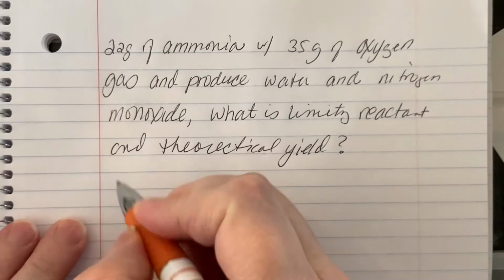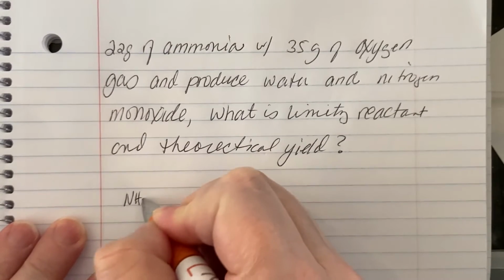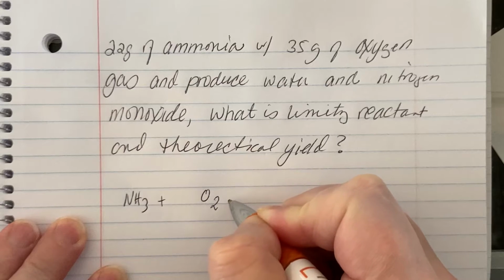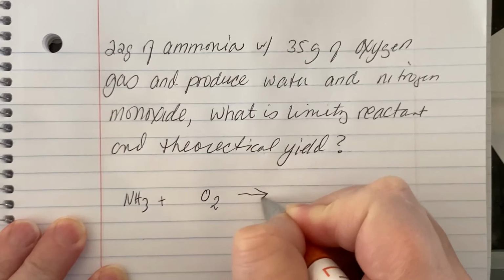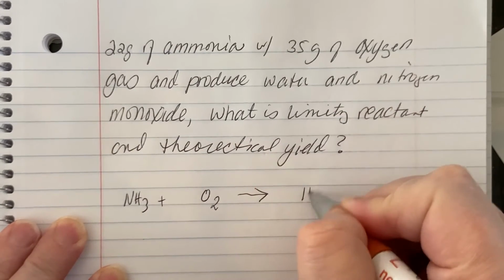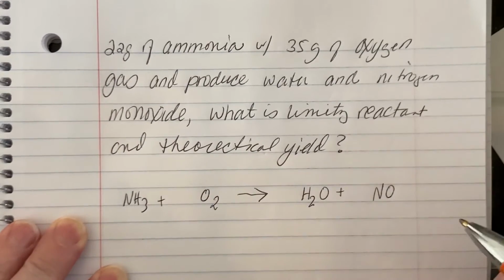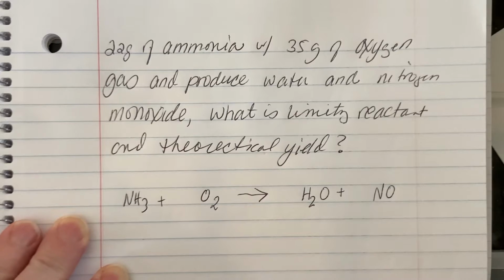Okay. So ammonia is NH3. Oxygen gas is O2. And it's going to produce water, H2O, and nitrogen monoxide, so NO. Okay, so we need a balanced chemical equation.